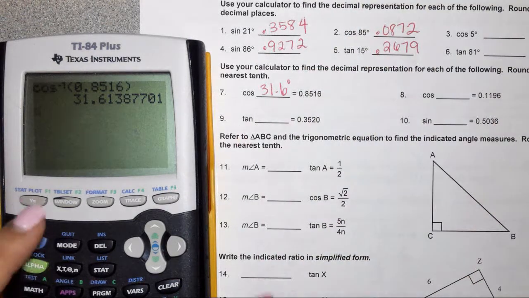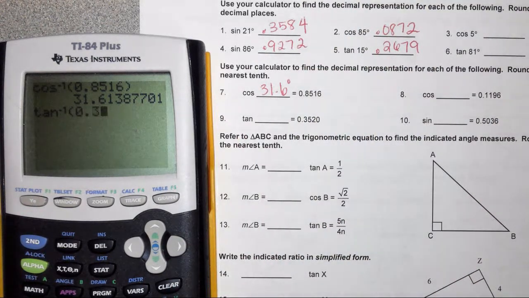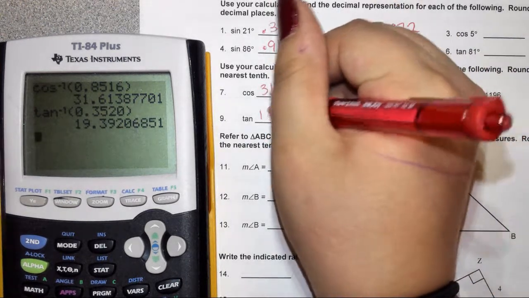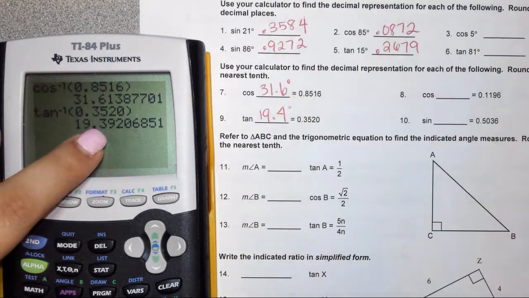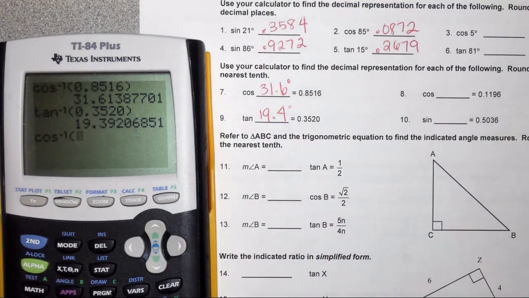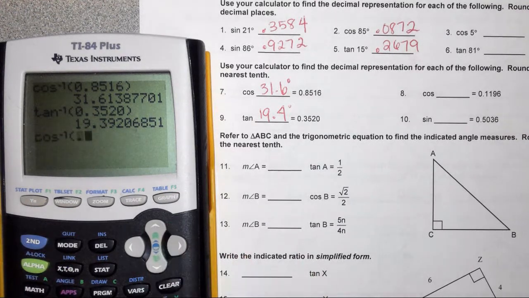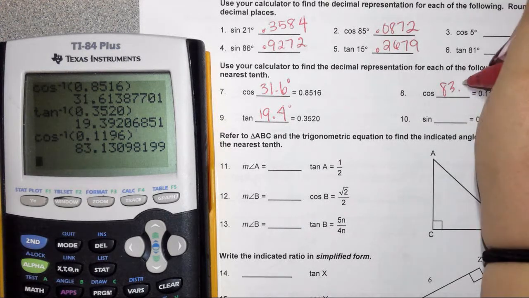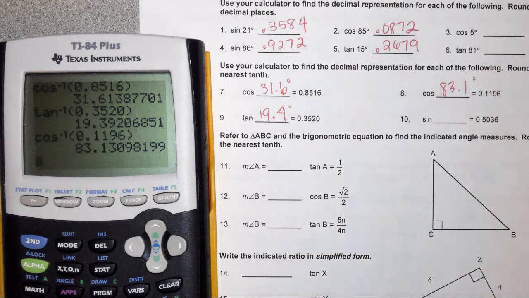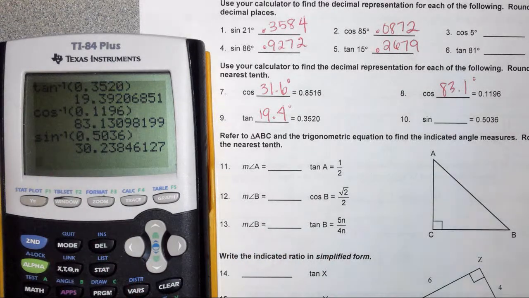Degrees. Okay. Inverse tan of 0.3520. It's going to be 19 point, after the 3 is a 9. So what's that going to go to? A 4 degrees. And then second cosine, 0.1196 gives me 83 point. It's 1. After the 1 is a 3, so I'm going to keep it a 1. Alright, and this will be 30.2.